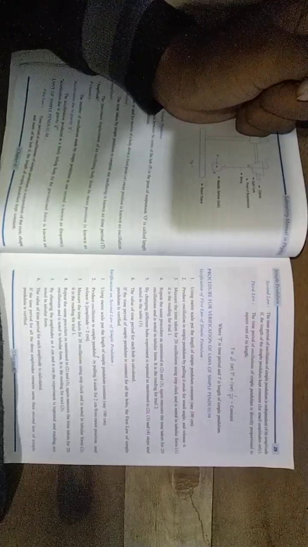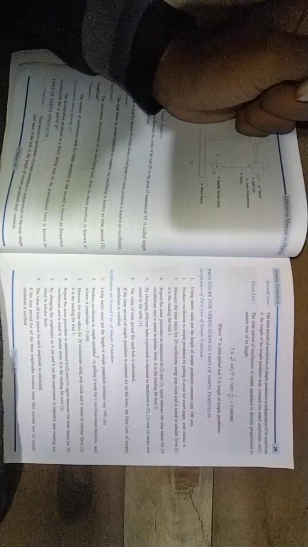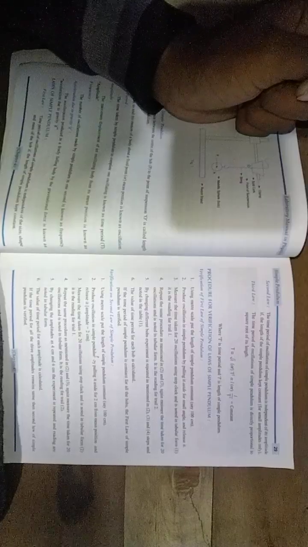Verification of the first law of simple pendulum. First, using a meter scale, keep the length of the simple pendulum constant, say 100 cm. Second, produce oscillations in the simple pendulum by pulling it aside through a small angle and releasing it. Third, measure the time taken for 20 oscillations using the stop clock and note it in tabular form 1. This is the reading for trial 1.